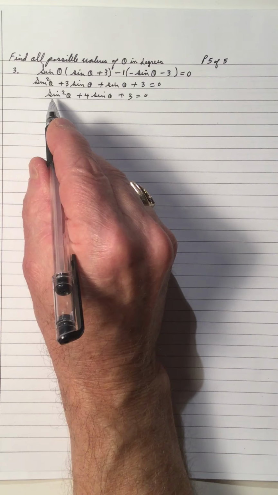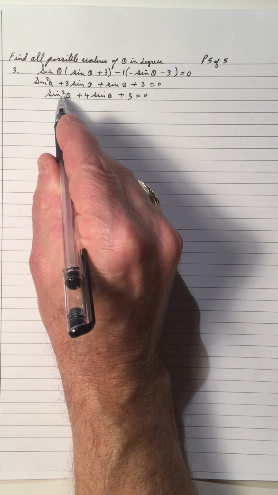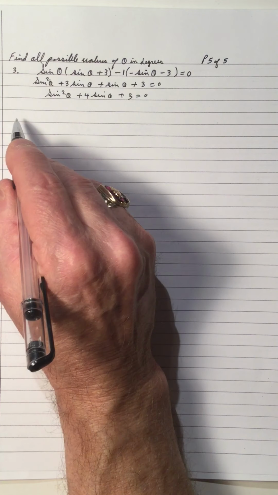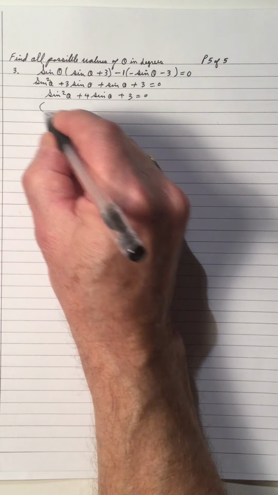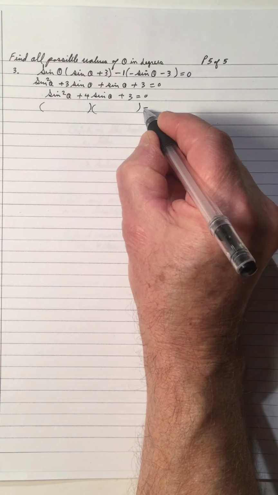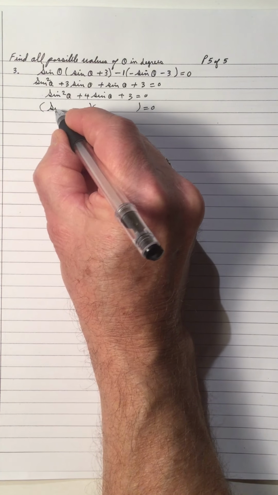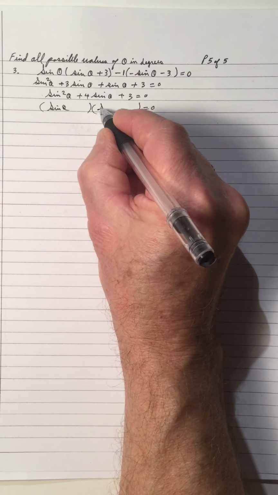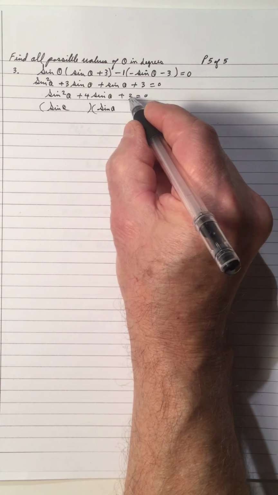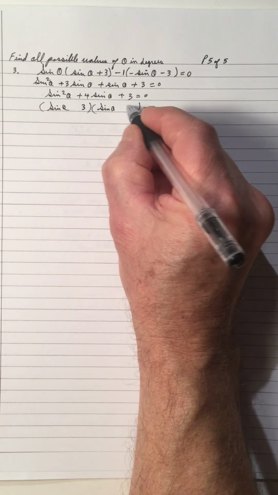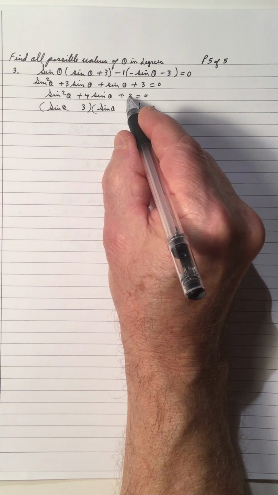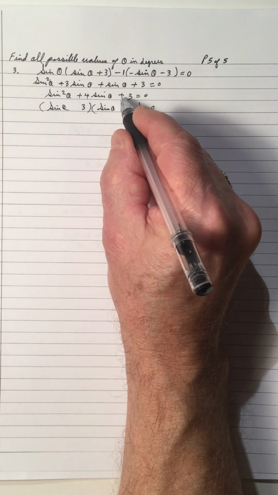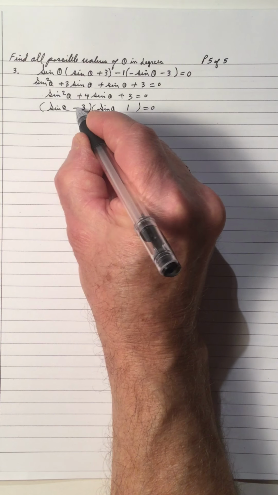Now, this is a quadratic because it got a square there. So there's a 1 here, so this is easy to do, double brackets. So sine squared is sine theta times sine theta. The factors of 3 is easy. 3 times 1 is 3 because that's the product, and the sum is 4. So the product is positive and the sum is positive. It must be 2 pluses.